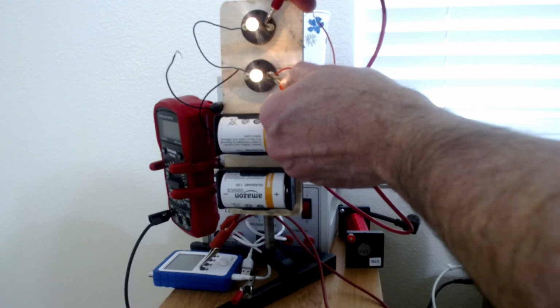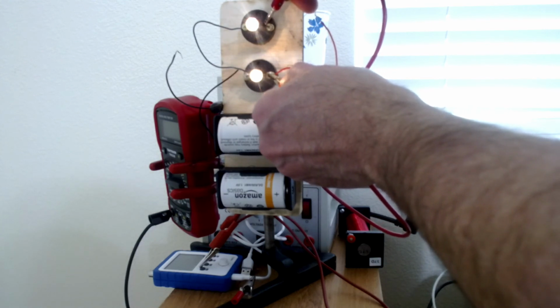When you do this at home, you can just use a screwdriver. And you guys have better eyes than I do.